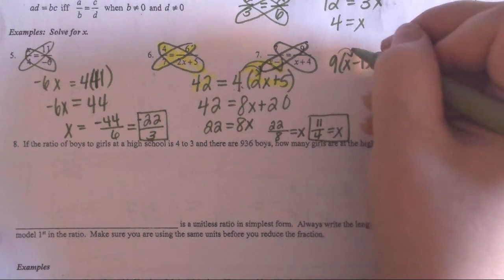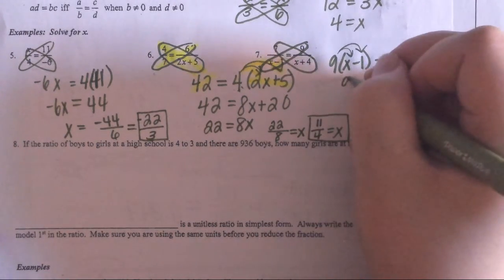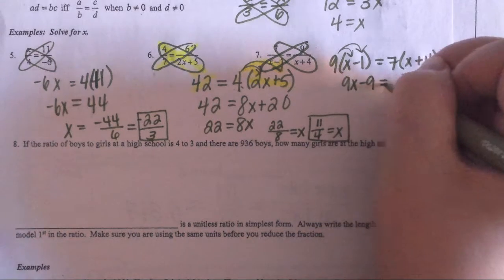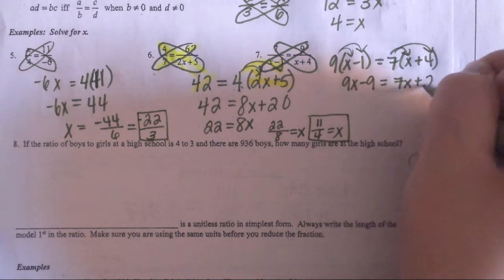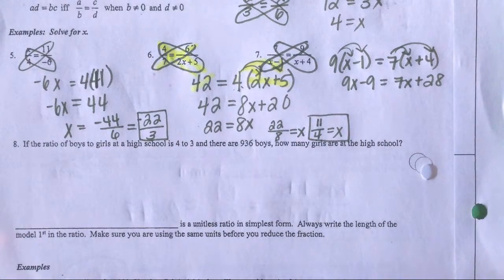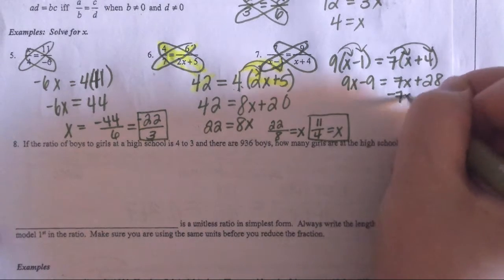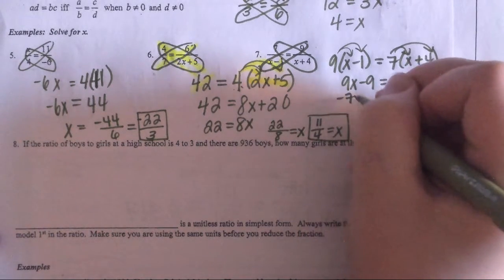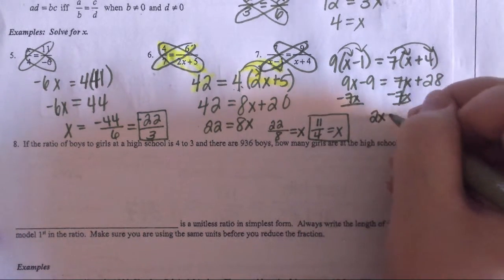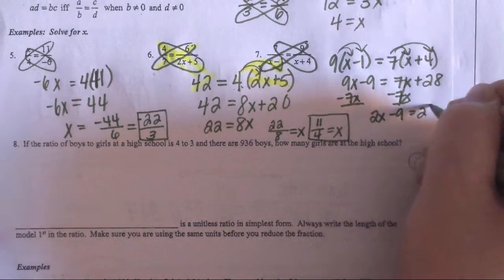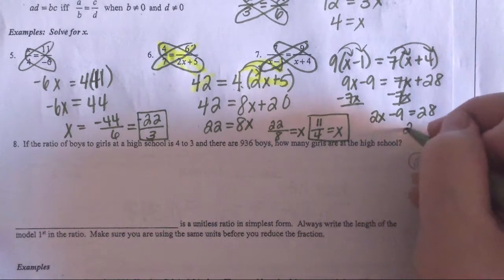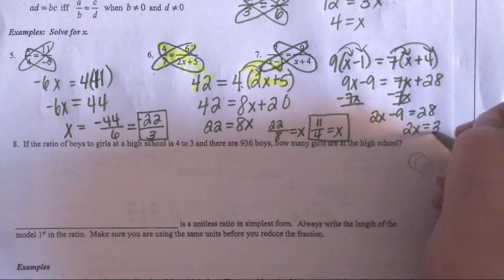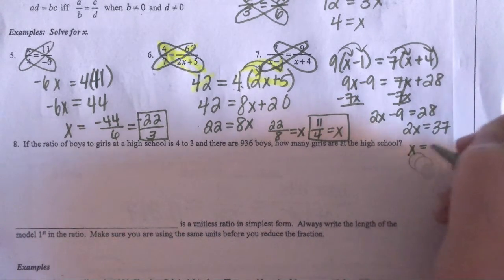So I distribute, and I get 9x minus 9 equals 7x plus 28. If I subtract 7x, I get 2x minus 9 equals 28. If I add 9 to both sides, I get 2x equals 37. So x is 37 over 2.